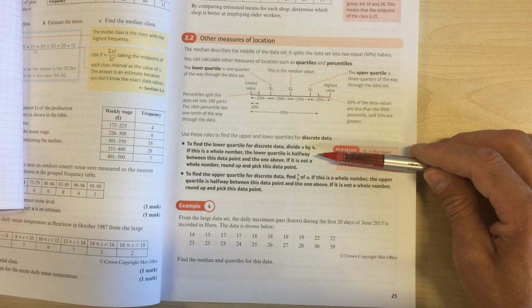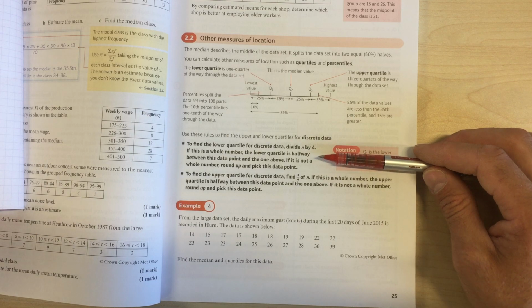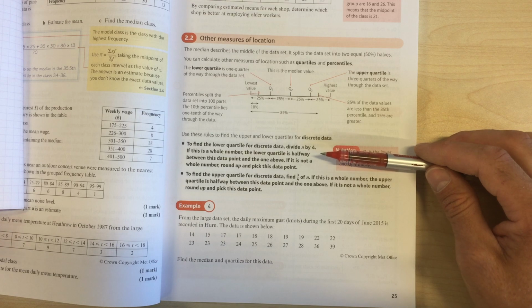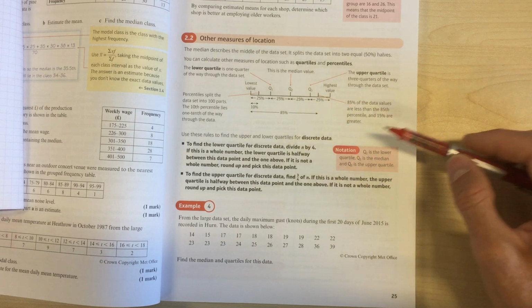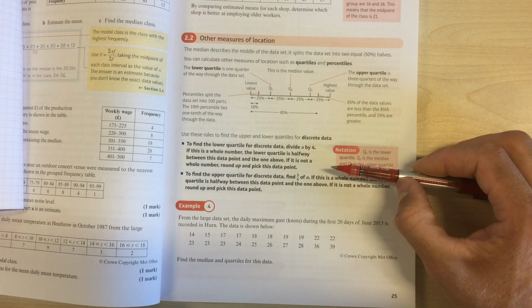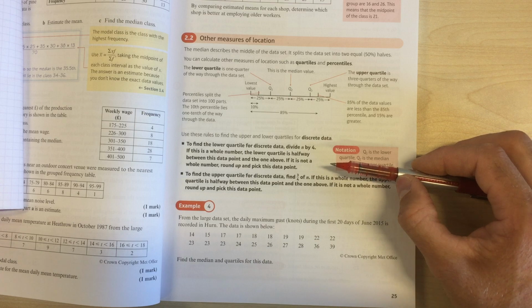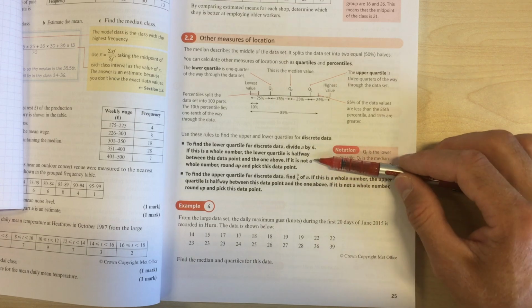There's a lot of things in this book which are conventions that we have to follow. Some of those are conventions that are sort of universally followed, and some of them are conventions for this exam board and for this textbook and for our exam. So in this case, with lower quartile and upper quartile, there's no real problem in general, but this is the method that we've got to follow in order to find those things. So make sure you know those ones.